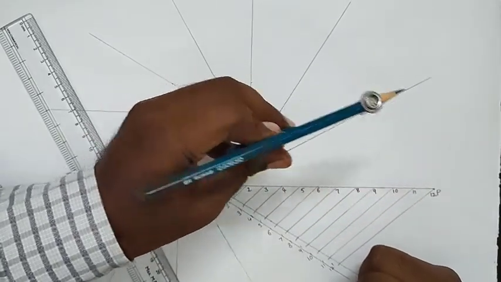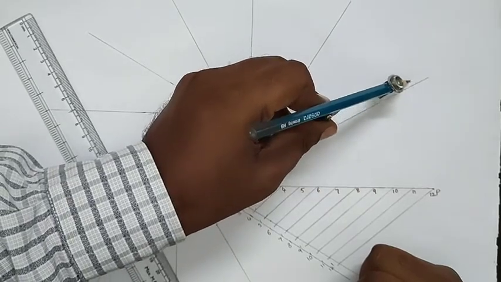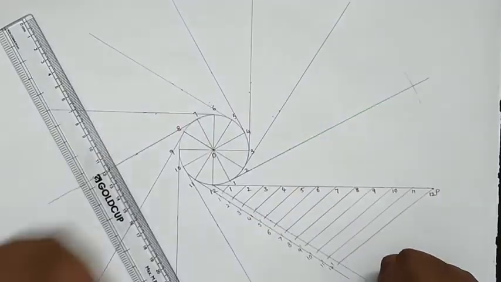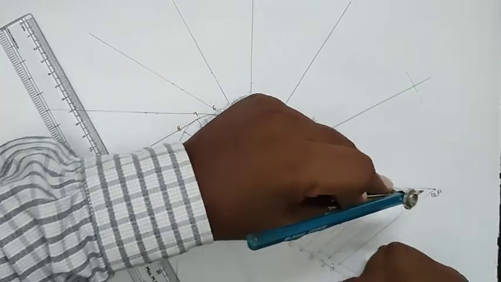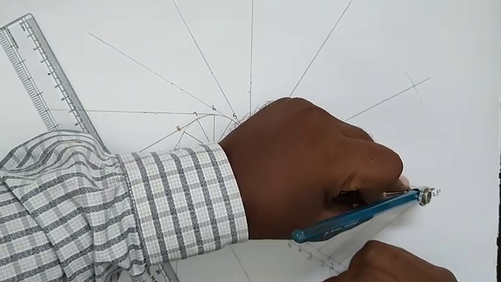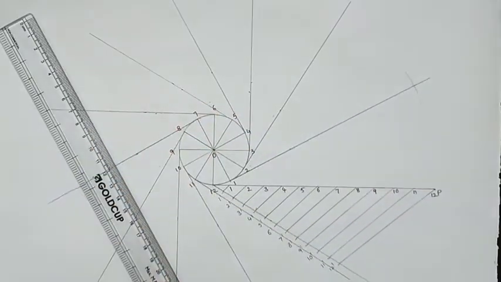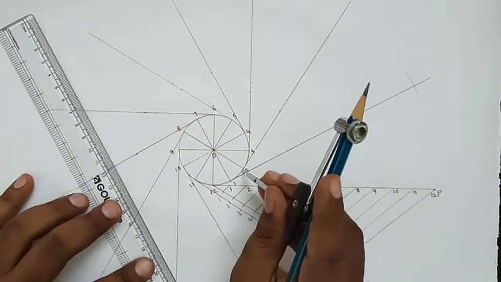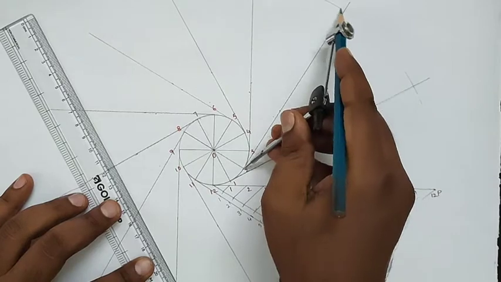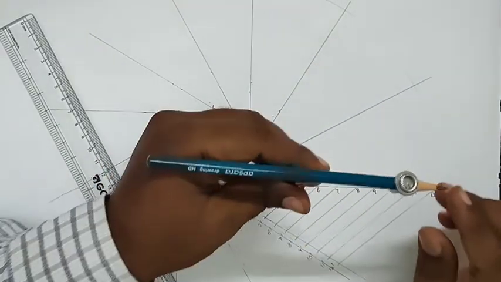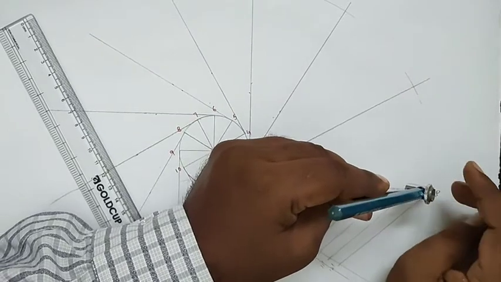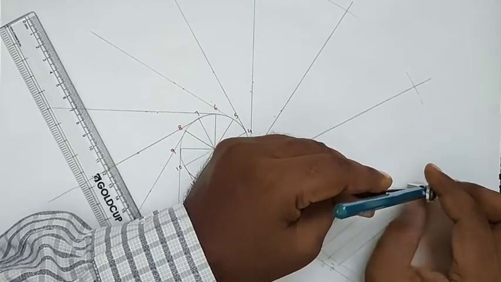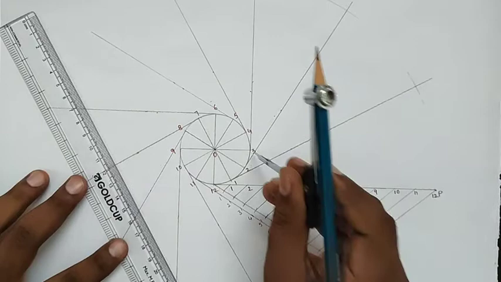From point 1, draw the arc. Similarly, measure the length of 2 to P. 2 as the center, draw the arc. Similarly, measure 3 to P. 3 to P as the radii. 3 as the center, draw the arc.